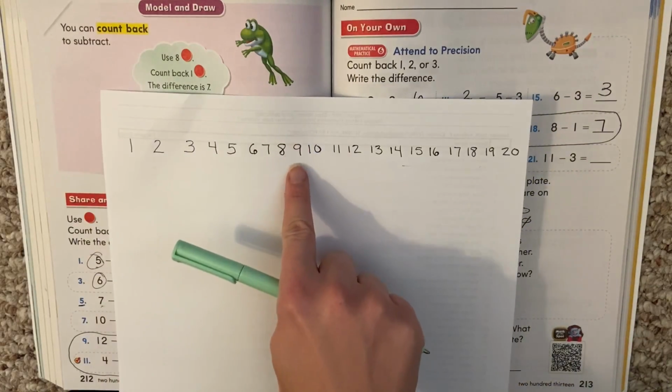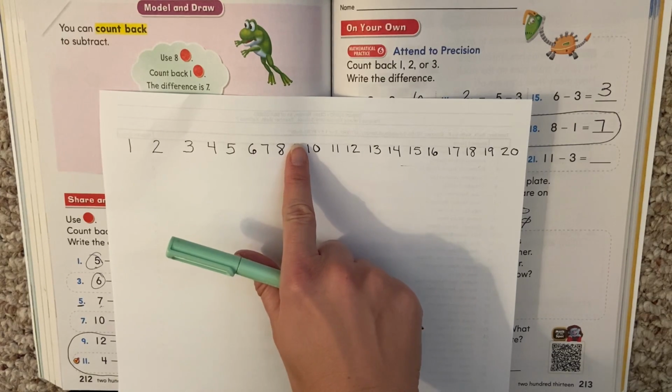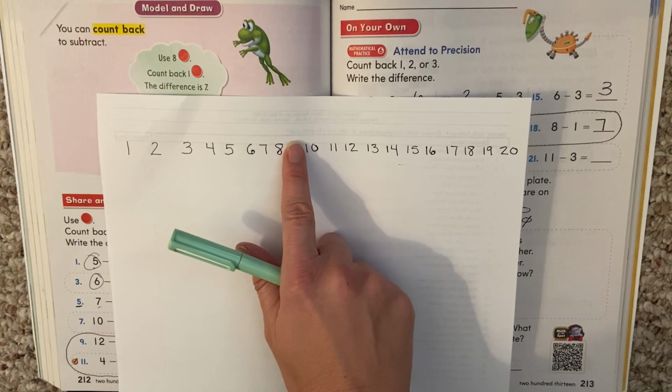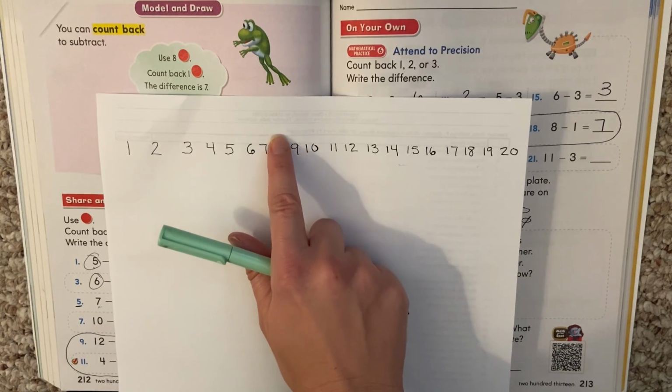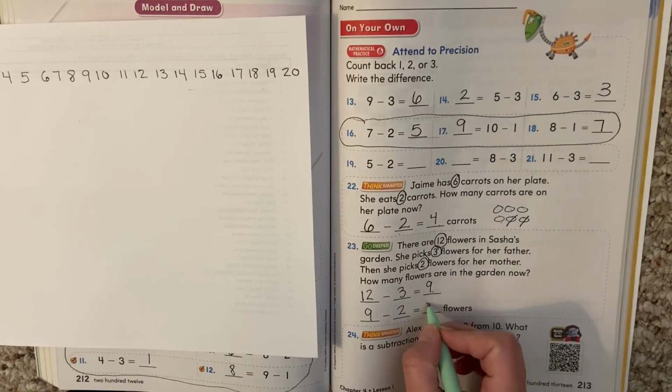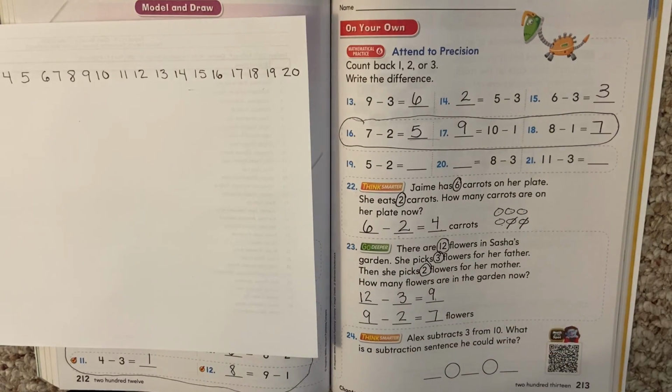Here's my 9. So I'm going to put my finger on it. Minus 2. So how many hops back do I need? 2. You ready? 1, 2. Where do I land? 7. 9 minus 2 equals 7. So I put my 7 there. All right, so she has 7 flowers left in her garden.